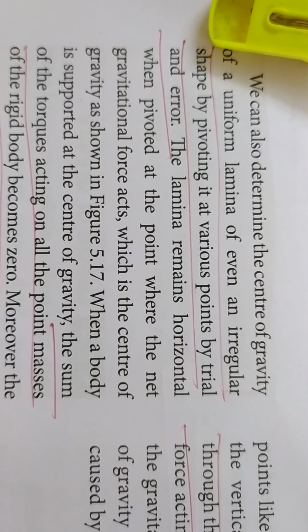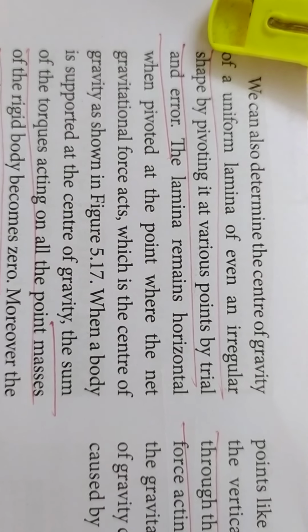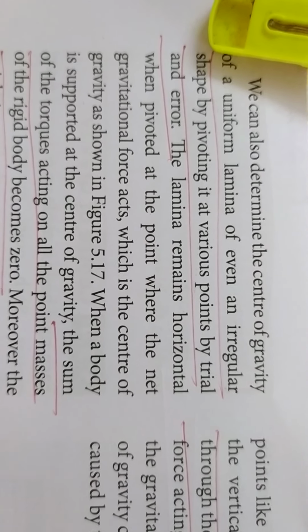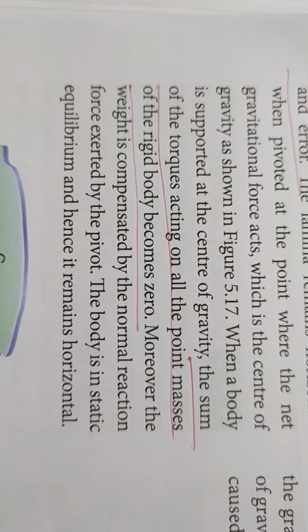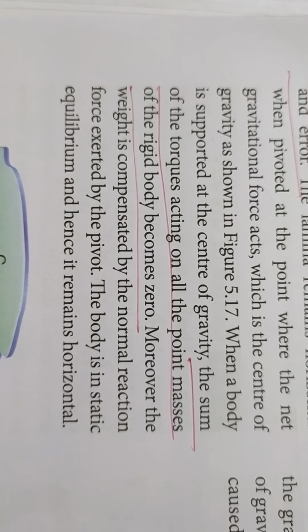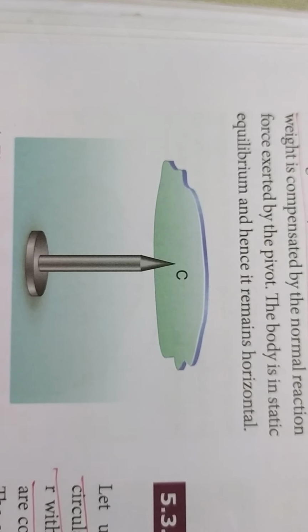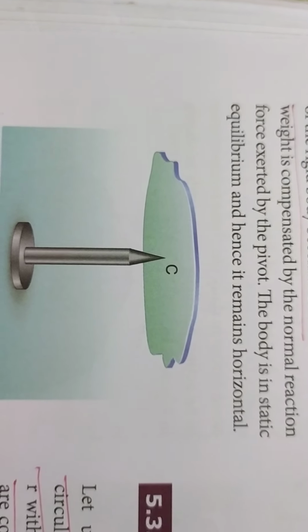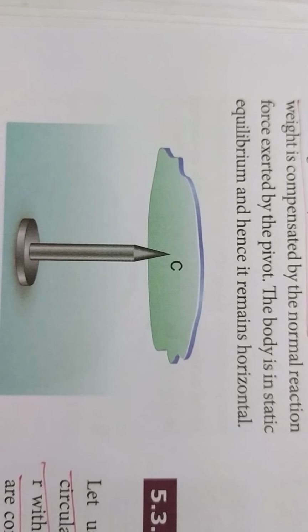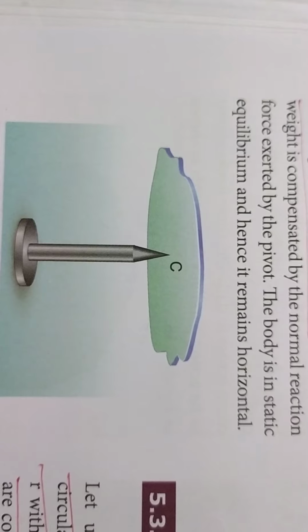Now we are going to see a method to determine the center of gravity of a uniform lamina having an irregular shape. This can be found out by trial and error method. When the body is supported at the center of gravity, the sum of the torques acting on all the point masses of the rigid body becomes 0. So when you take a lamina and support it on a small point, if the body remains horizontal, that means the body is in static equilibrium. So this point is called the center of gravity because the body remains horizontal.